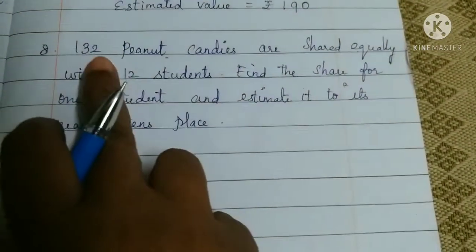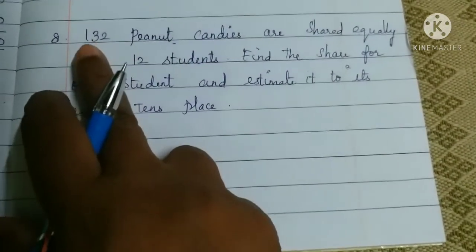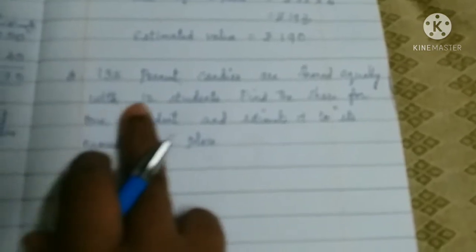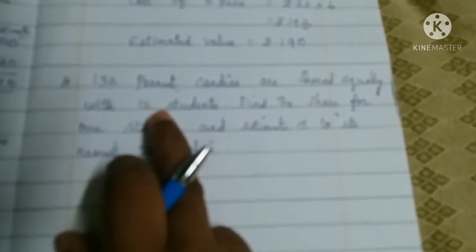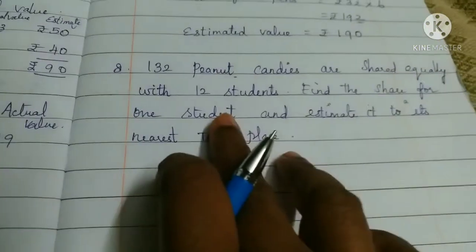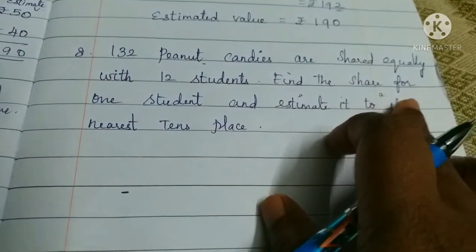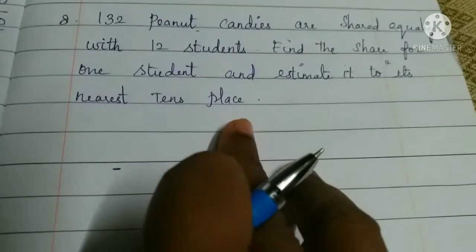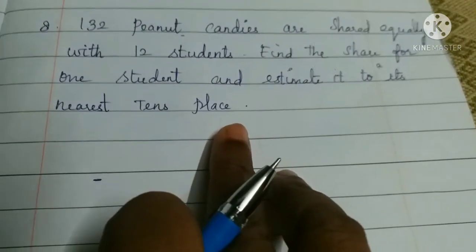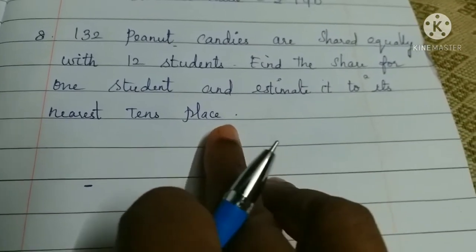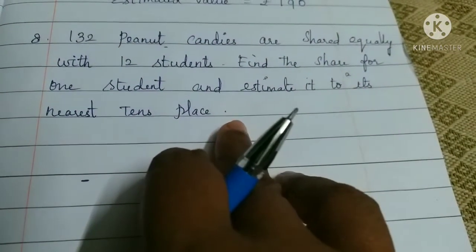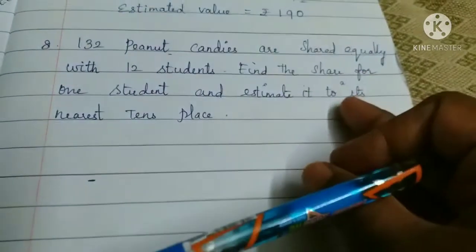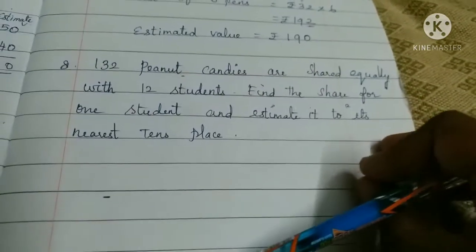So next problem is 8th sum in exercise 2.1. 132 peanut candies are shared equally with 12 students. Find the share for one student and estimate to its nearest tens place. So already we have learnt in the fifth problem, the cost of one thing is given and we have to find the cost of many things. From one to many we have to multiply.